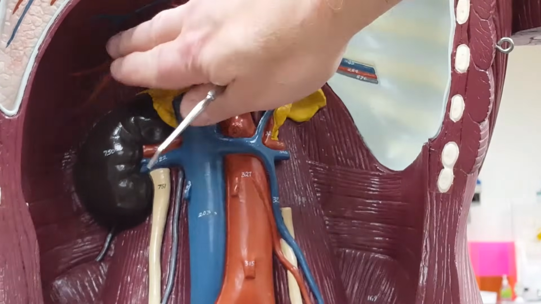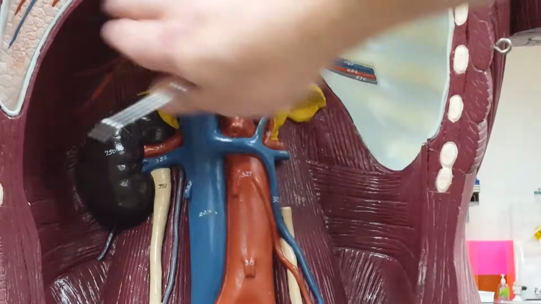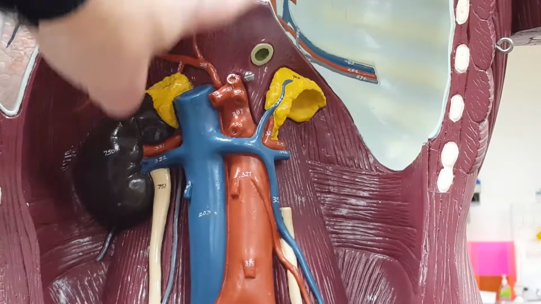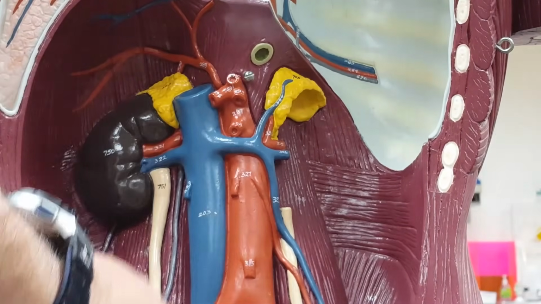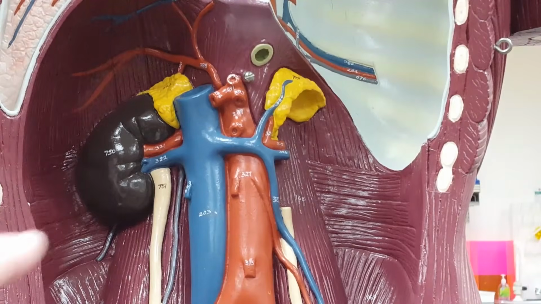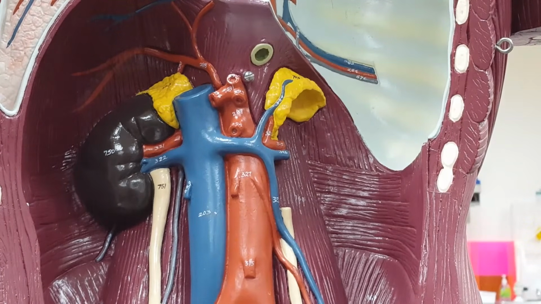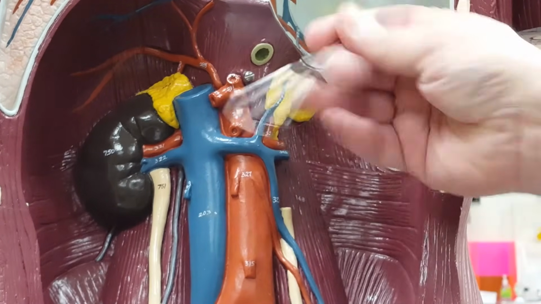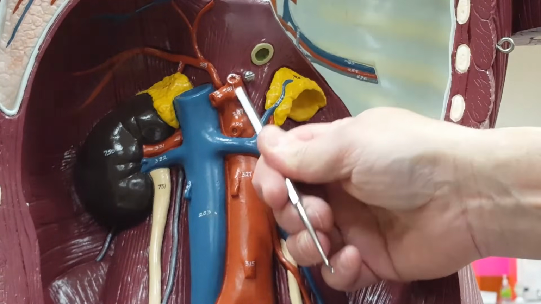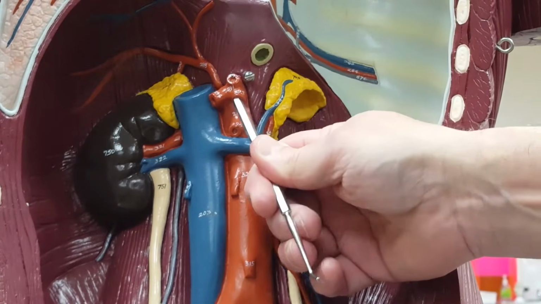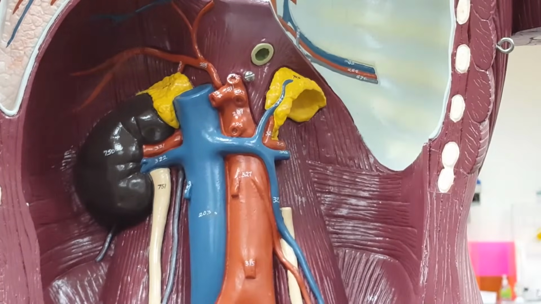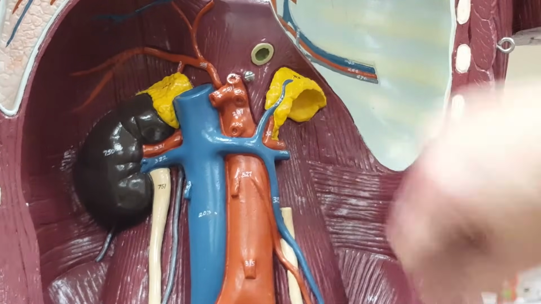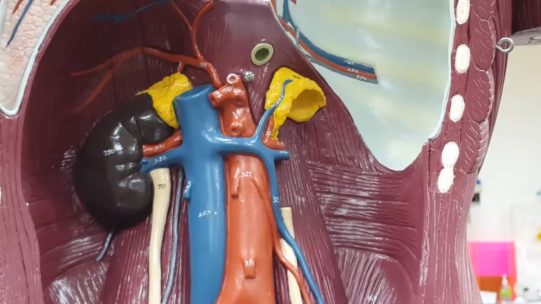So notice the diaphragm on this model, right where I'm running my fingers, separating the thoracic aorta, which would be above, abdominal aorta below. I want you to notice something. Shooting right off the aorta, right here, right under the diaphragm, is a large artery that has three big branches coming out of it. This thing, right here where my finger is, this is called the celiac trunk.